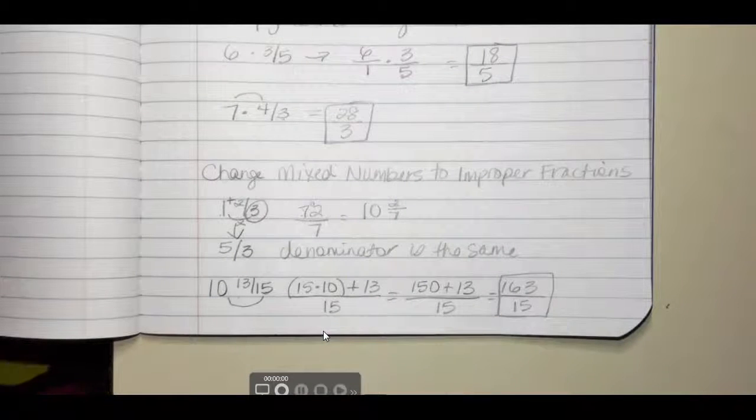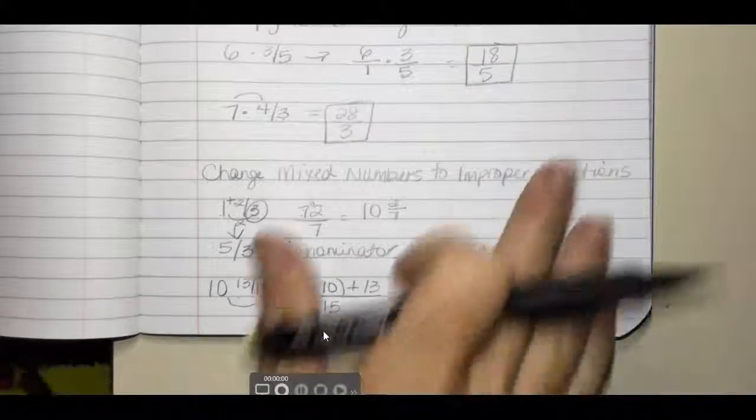Good? Everybody got that all down? Yep, excellent. Flip your paper. So on the back side, we're doing dividing fractions. That's really all there is to know about multiplying fractions.